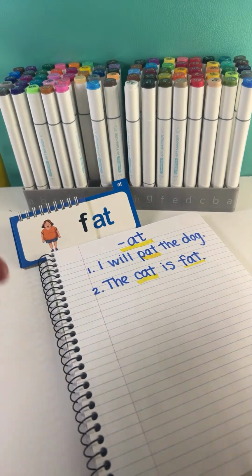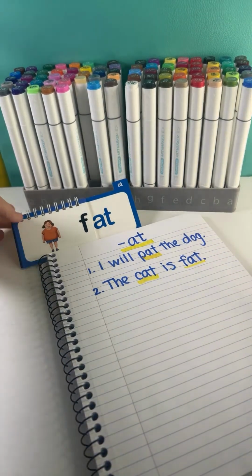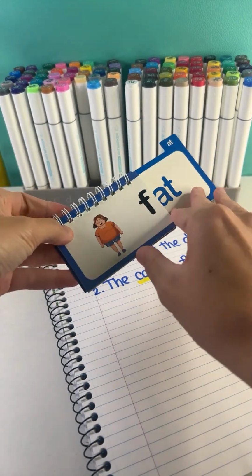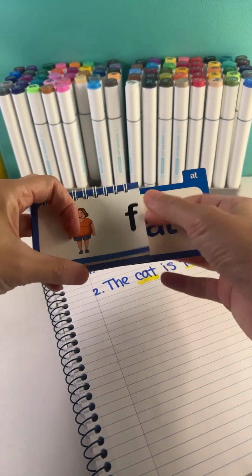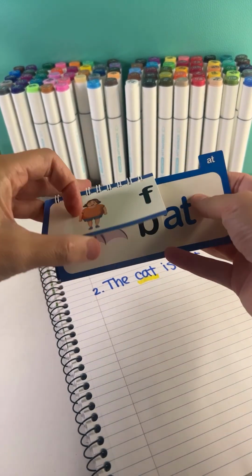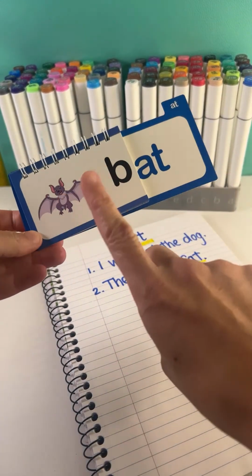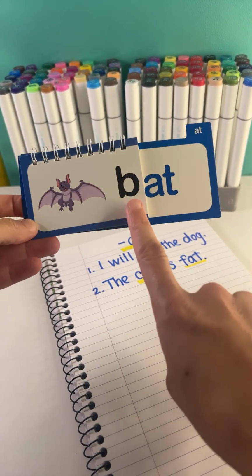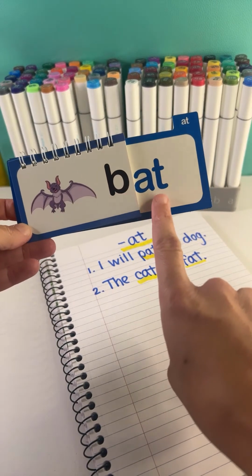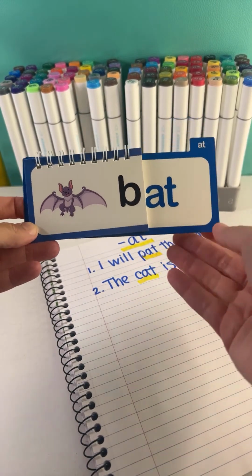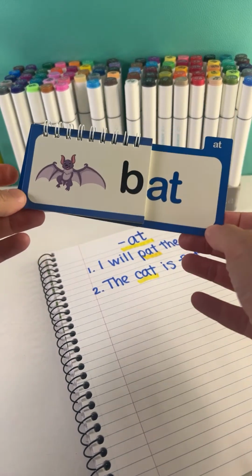Okay, let's think of another at word. So we'll grab our book and we're going to flip this over. It will always sound like at. Okay, what do we have here? Just in time for Halloween. This is the letter B. B, at, bat. A Halloween bat.